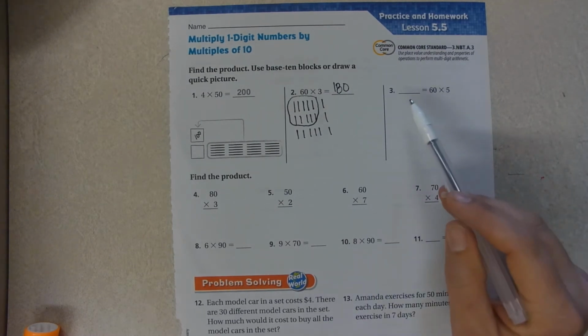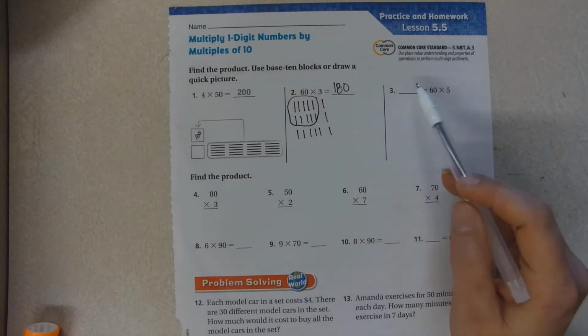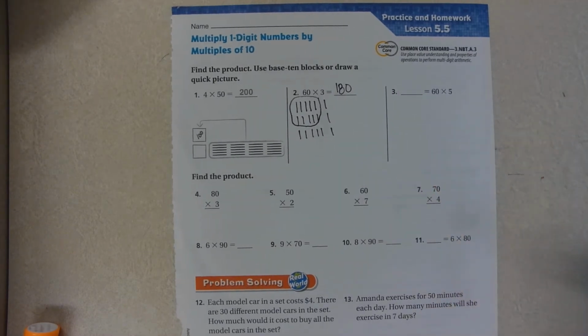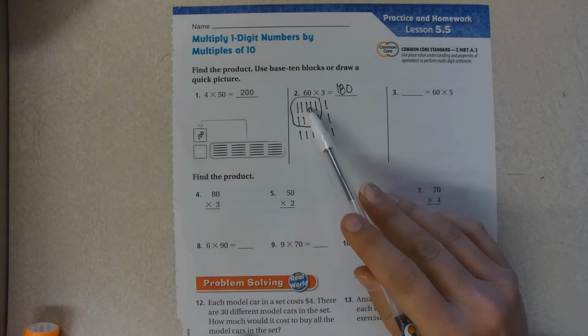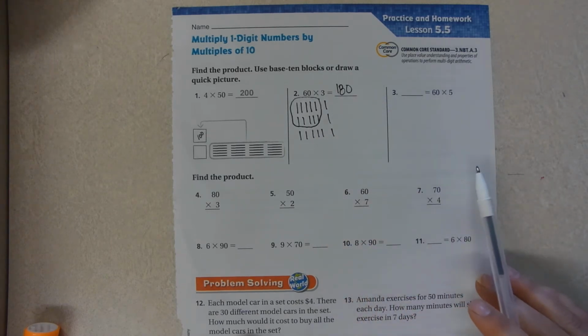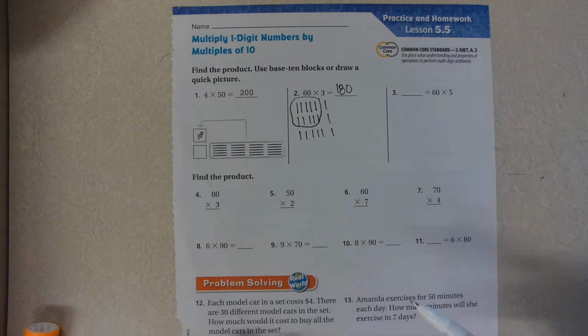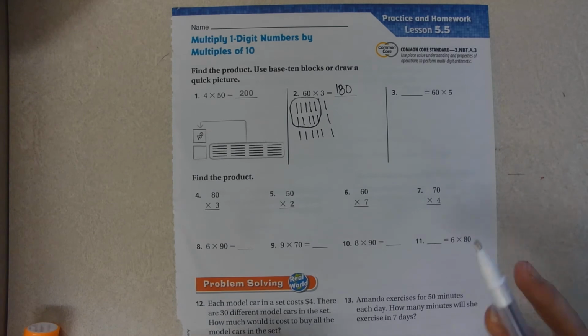60 times 5. I want you to notice that sometimes the answer comes before the question, and that is perfectly acceptable. Whenever I was younger, our questions always looked like this, and they realized, hey, that's not always right. It's not always true. So they flip-flop them occasionally just so you know that everything is all right.